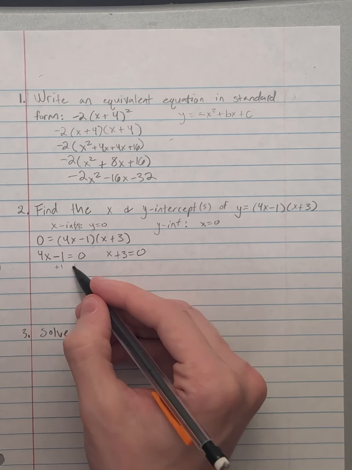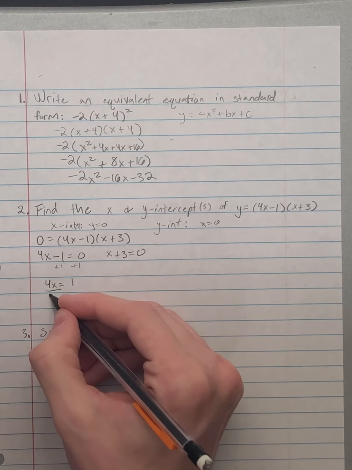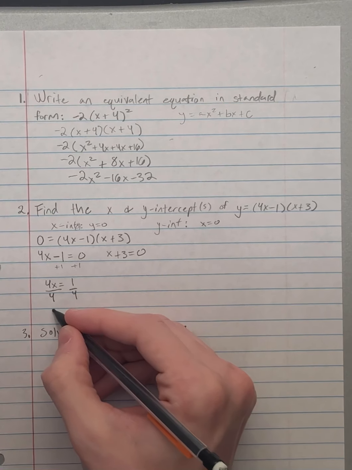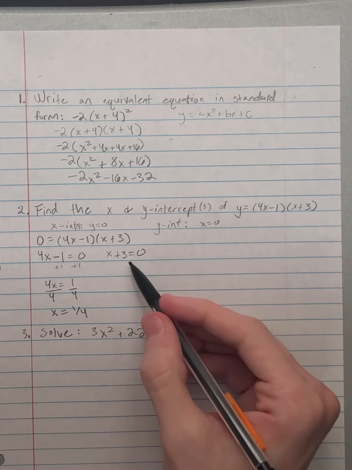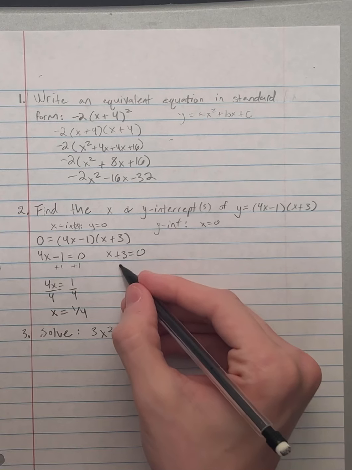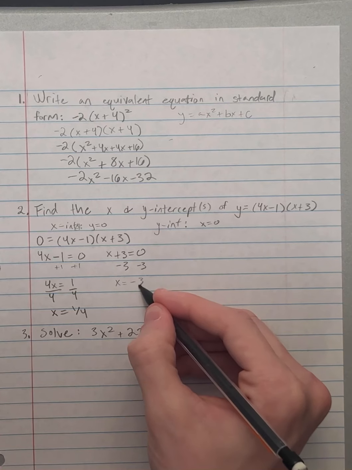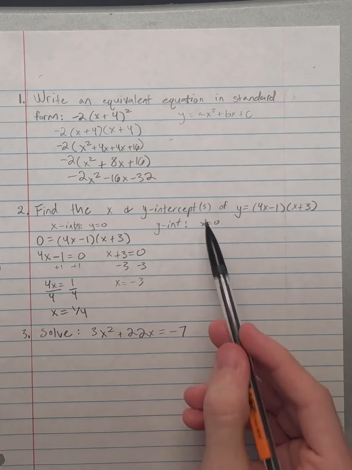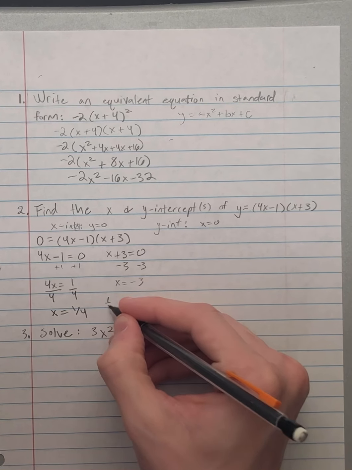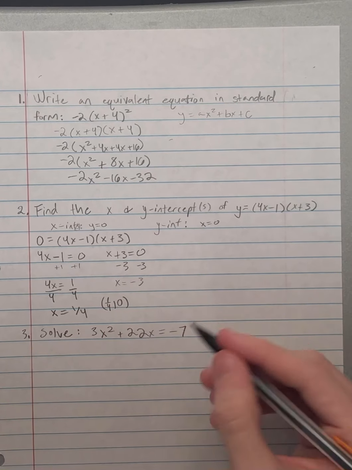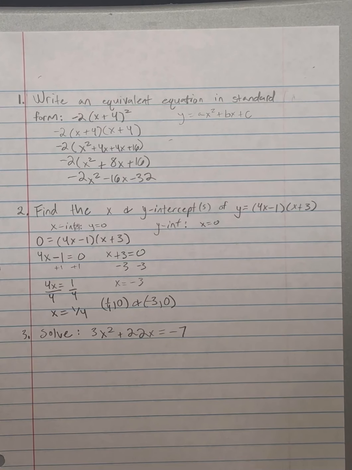I add this one to the other side. I get 4x equals 1. I divide by 4, divide by 4. We're going to end up with x equals 1/4. I go right here. All I need to do for the second piece is subtract 3, subtract 3. I get x equals -3. But you guys know if they ask for intercepts, or the x-intercepts or the y-intercept, I need to write that as points. So I really have (1/4, 0) for my answer, and (-3, 0) for my answer as well.